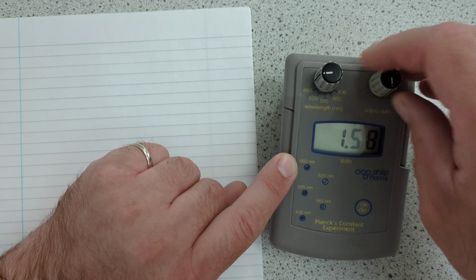1.66. It's around about there, 3.00. So you can just about see, around about there, the LED is just coming on. You might not be able to see it in the camera. Just starting to light at around about 3 volts.